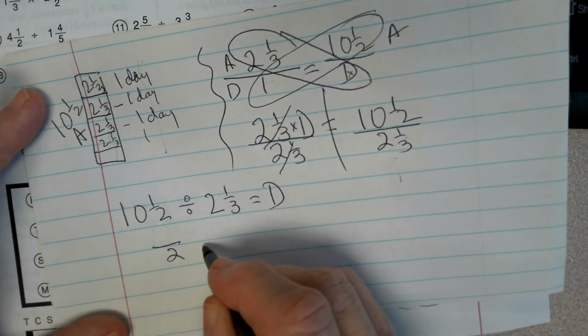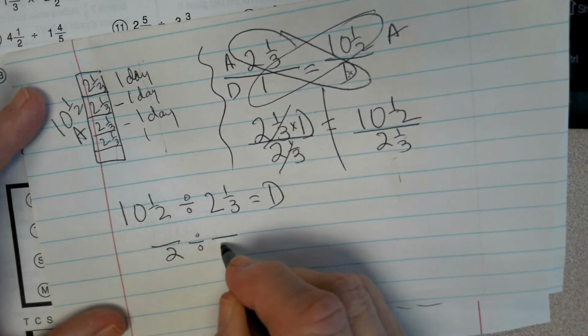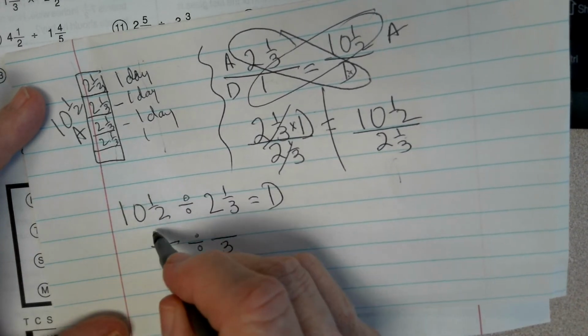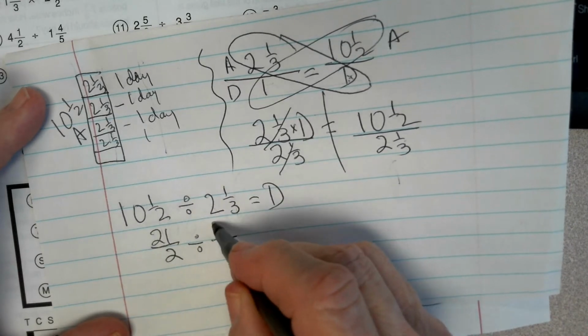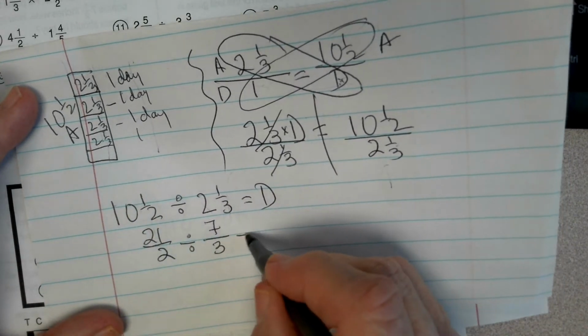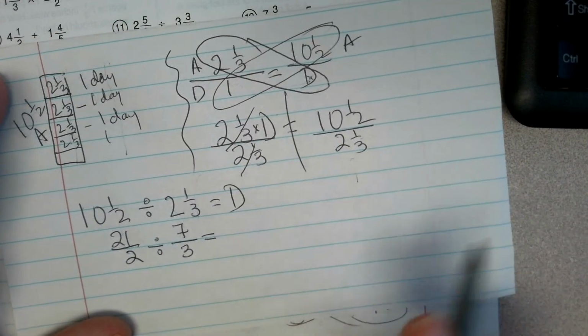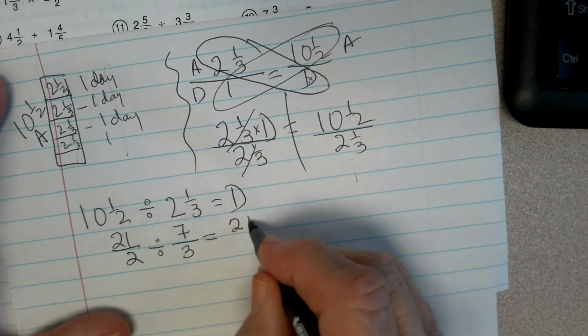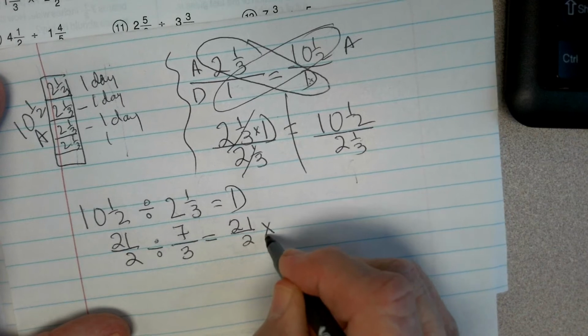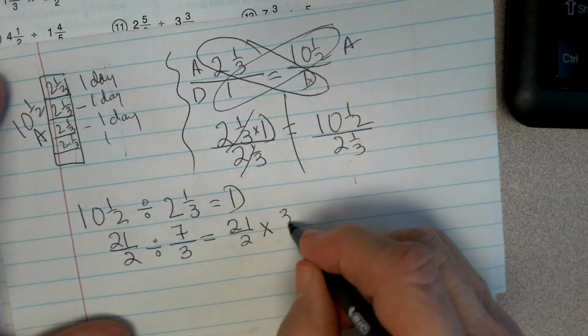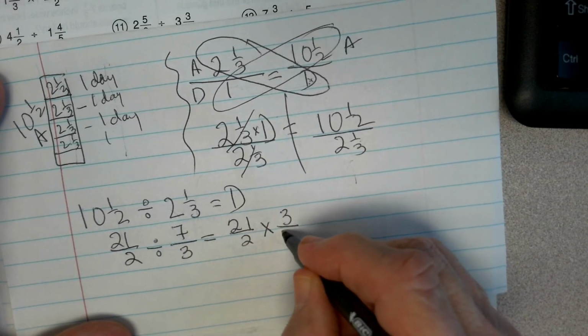So again, get your denominator, check plus, and then I always call it dizzy division. Somebody's going to flip. It's going to be the second person. Leave, change it to a multiplication, and flip.